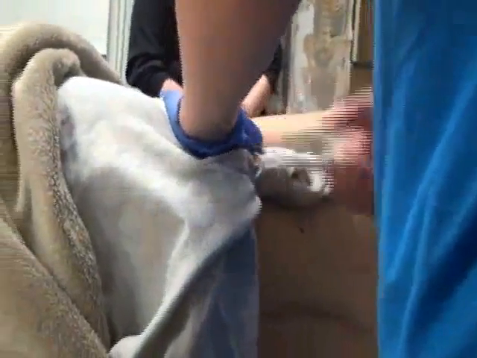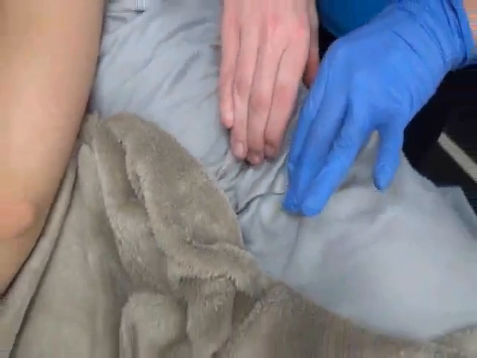It's a bit bundled up. This bundled up sheet is in the way of the fascia, so I'm just going to flatten it out. So right here's the top of her iliac crest. Right here's her ribs. And I'm going to get on the fascia of both sides. Squeeze in. Up and out.